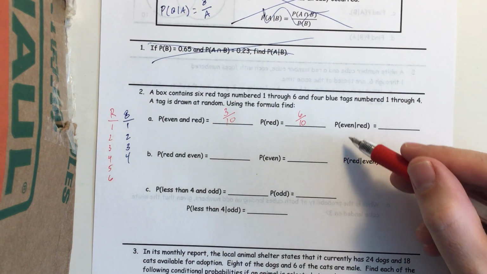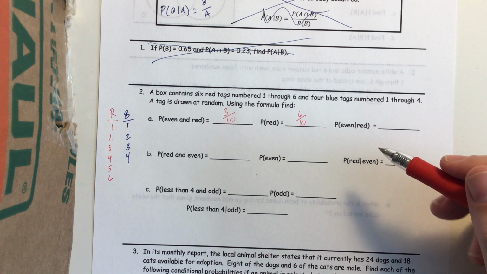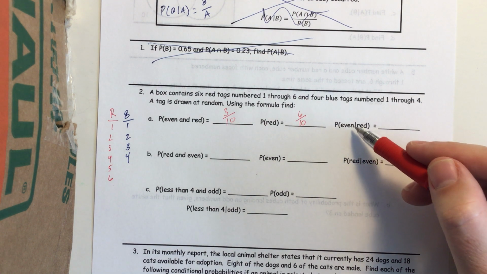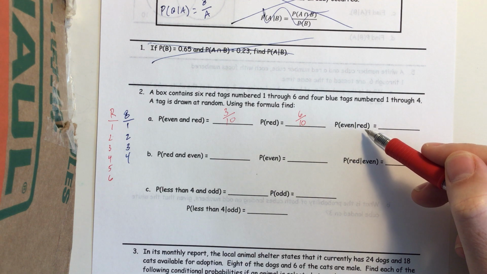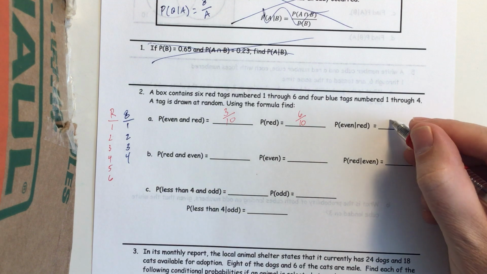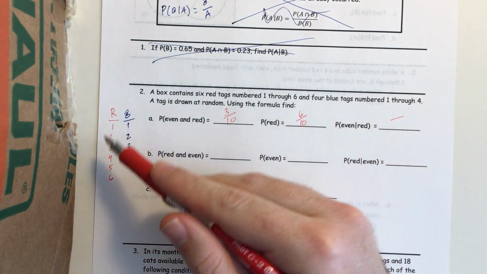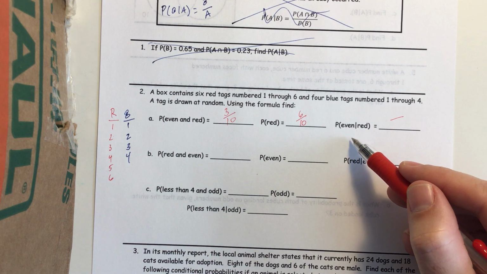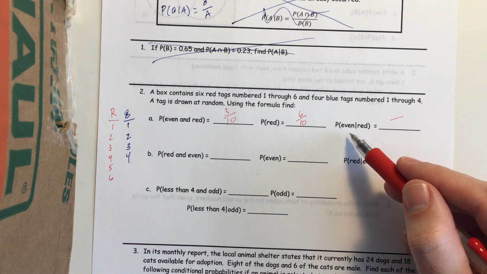So now this last part. This is using what we talked about Monday and Tuesday. What is the probability of choosing an even tag given that the tag is red? So we're not going to put it over 10 this time because we're not talking about the whole box. We're saying if we chose a red tag, what are the chances that it was an even number?